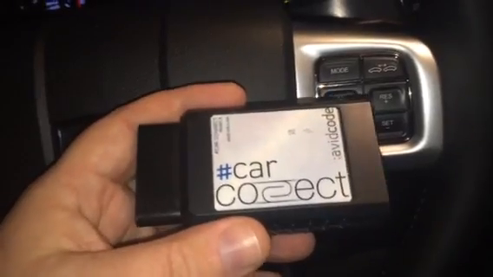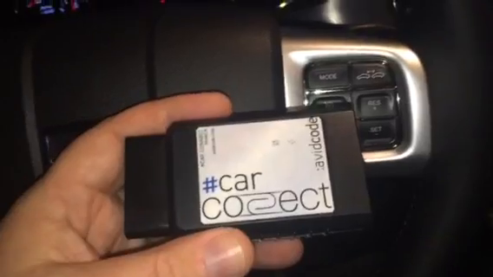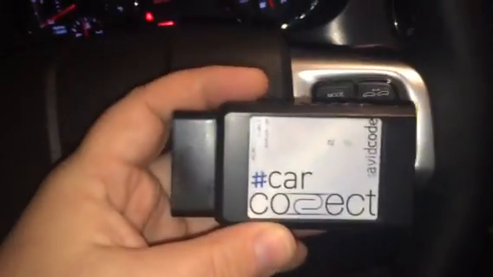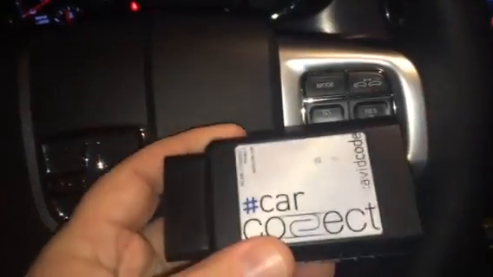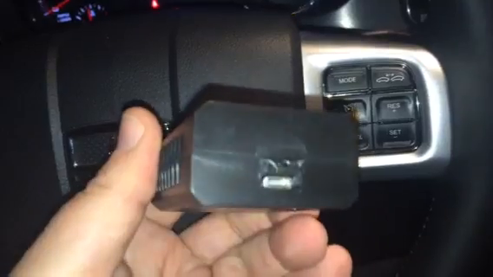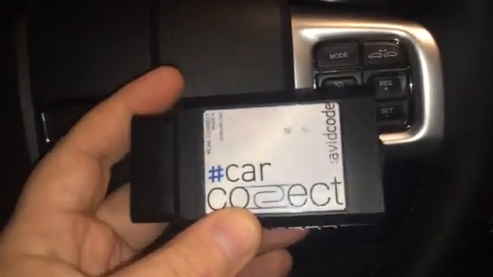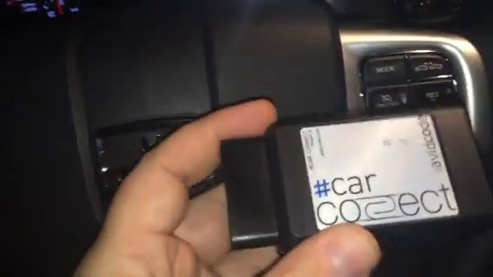Tonight I've got the first Sharp Car Connect with functional firmware, so I'm going to make a quick video to show it in action. So this is what Sharp Car Connect looks like. It's a standard OBD2 form factor. One end plugs into your diagnostic port. The other end has a USB port so that you can plug it into a computer for easy firmware updates.